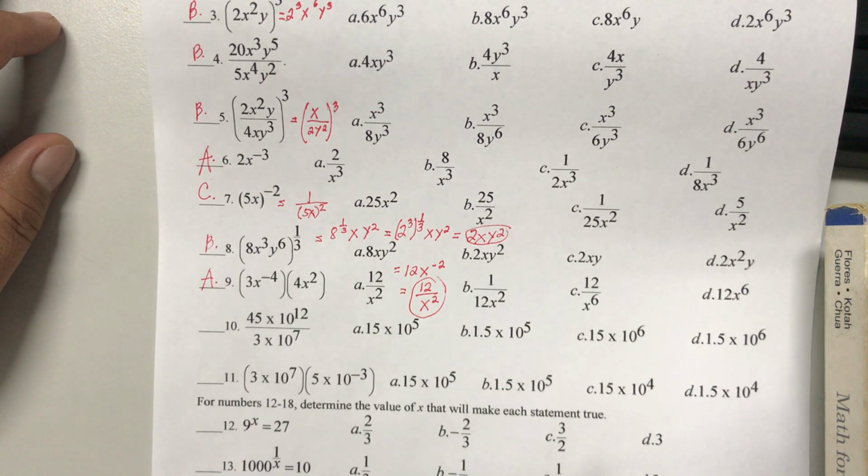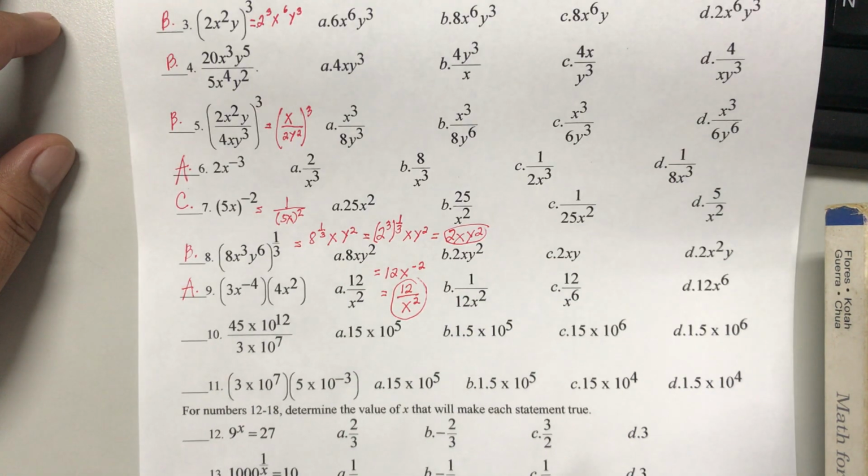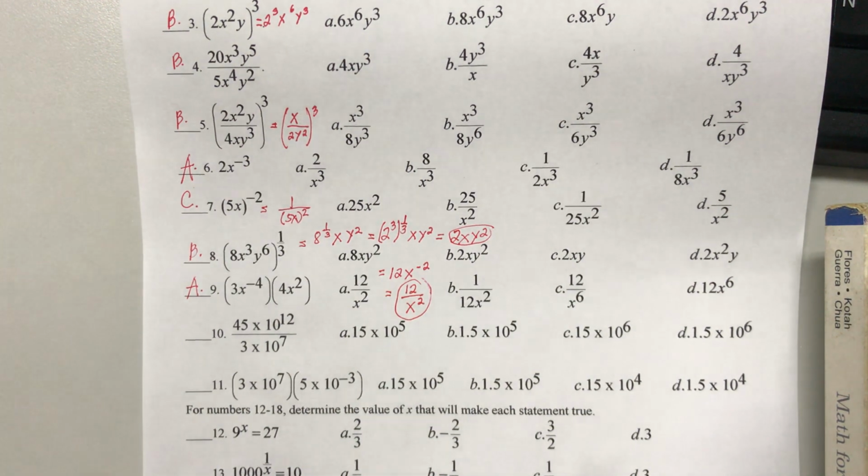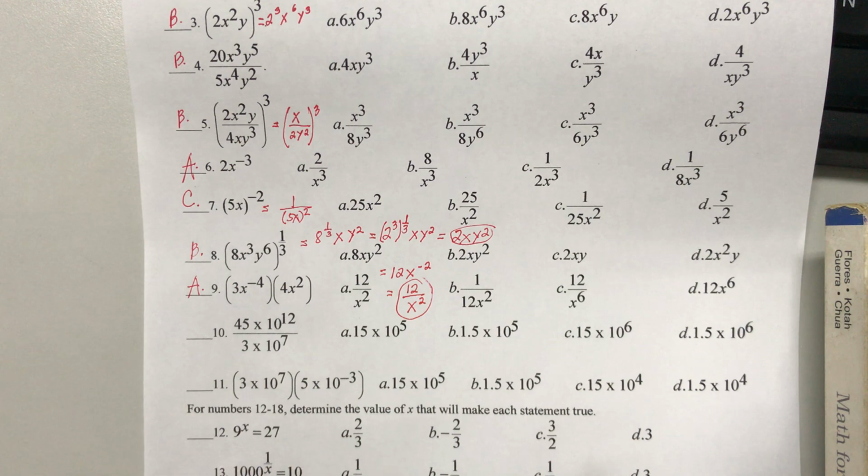Number 10. Number 10 actually involves scientific notation. So when you divide numbers written in scientific notation, it will just follow the same rule as when you are dividing expressions with the same bases.